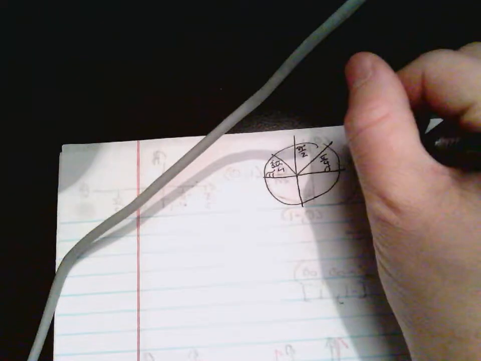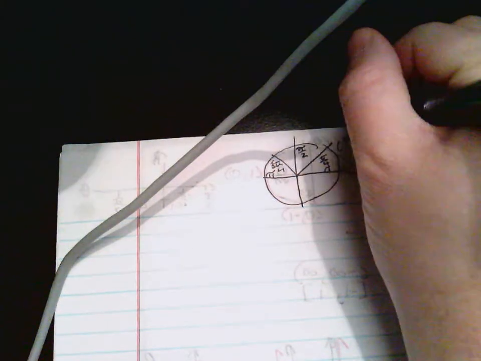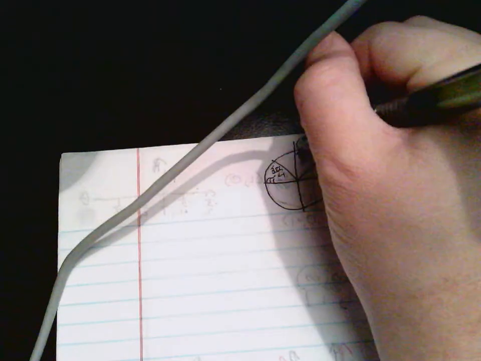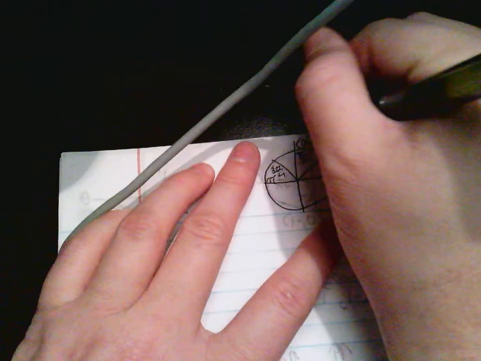Okay? So let's go through this really quick. So we have 1, 0. So 0 over 1 is 0. Square root of 2 over 2, square root of 2 over 2. So tangent of that is going to be square root of 2 over square root of 2, which is 1. Then we're going to have 0, 1, 1 over 0. That is a vertical asymptote or undefined.